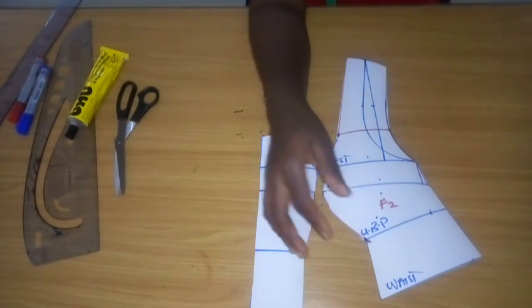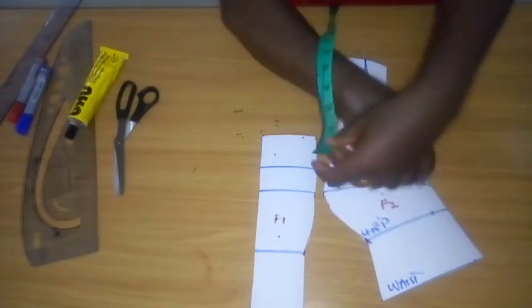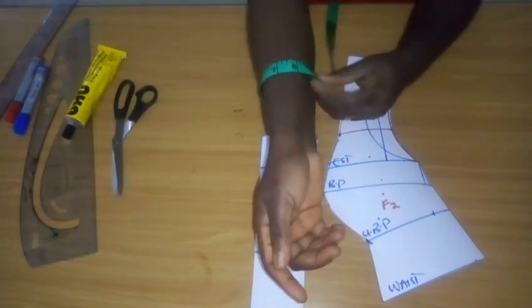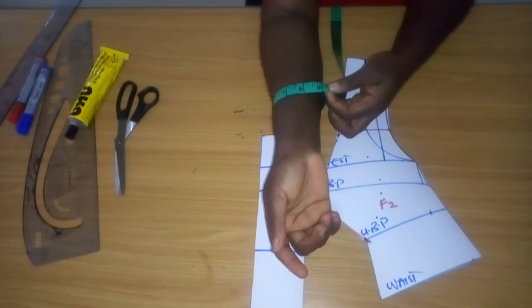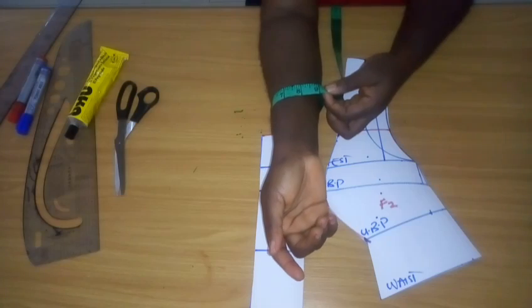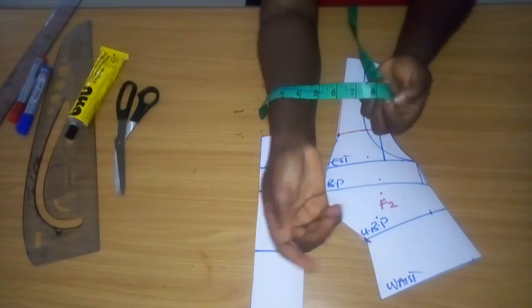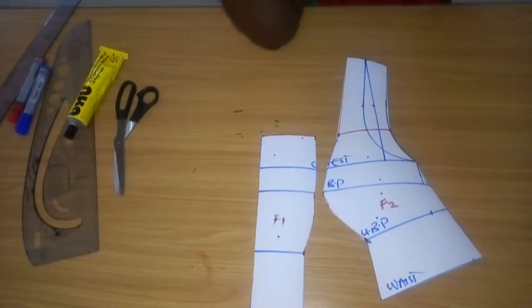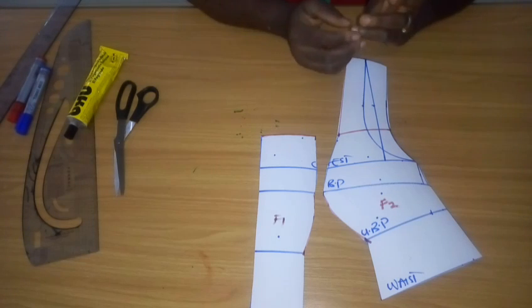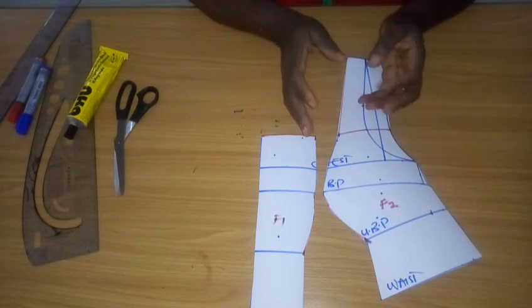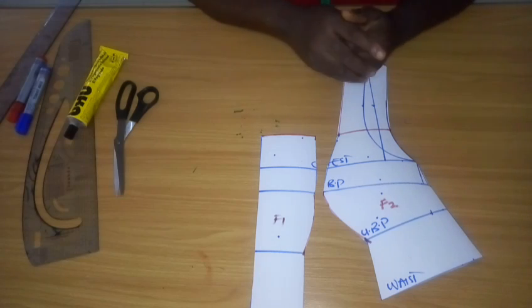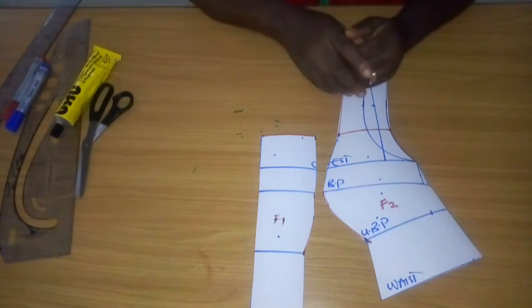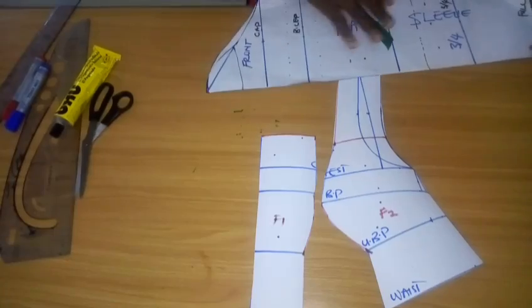Assuming I measure, let me say I have measured around where I want the flare to be. Here I have 9 inches. All I'm going to do is divide 9 by 6.28. Whatever you have from dividing 9 by 6.28, you have the radius. So the radius, all you need to do is cut the radius and attach. So let me quickly show you what a basic sleeve looks like and how you can make that.